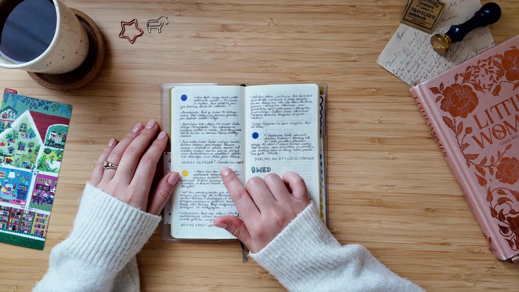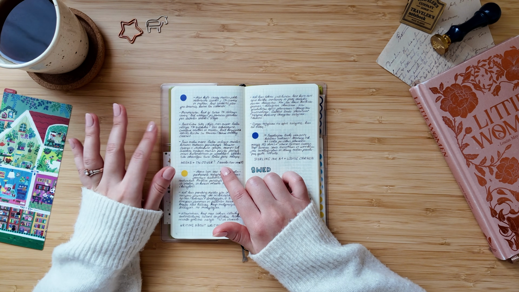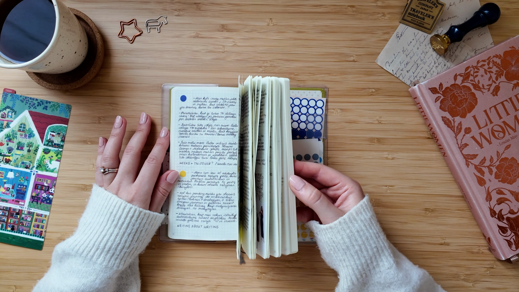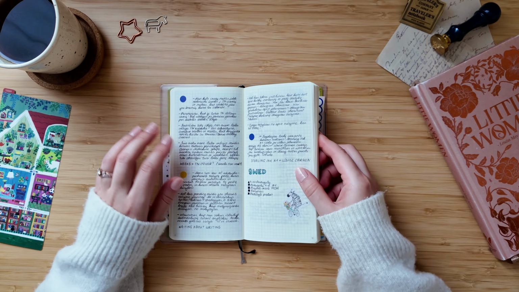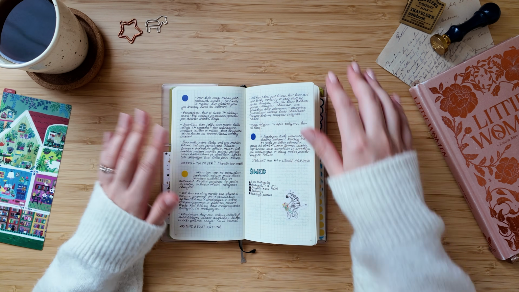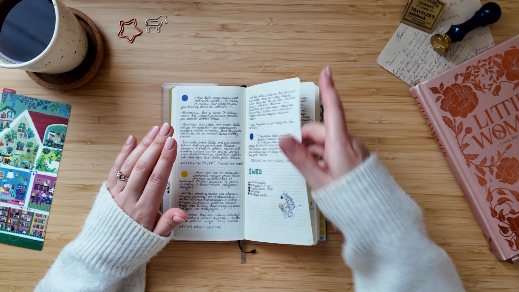And here my dilemma for the next year started, because I realized that the Hobonichi Weeks does not have enough pages for the whole year. So yeah, I had to solve that, and I was just doing that intensely.